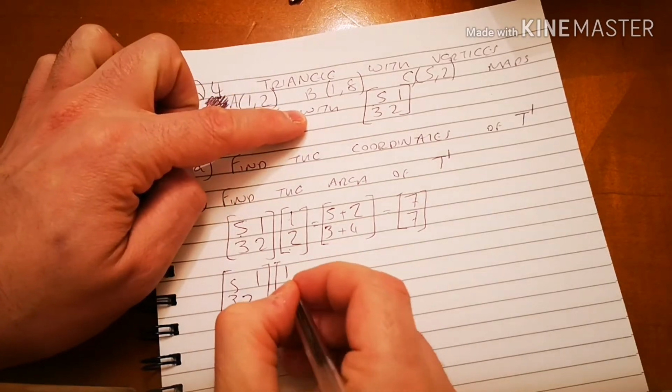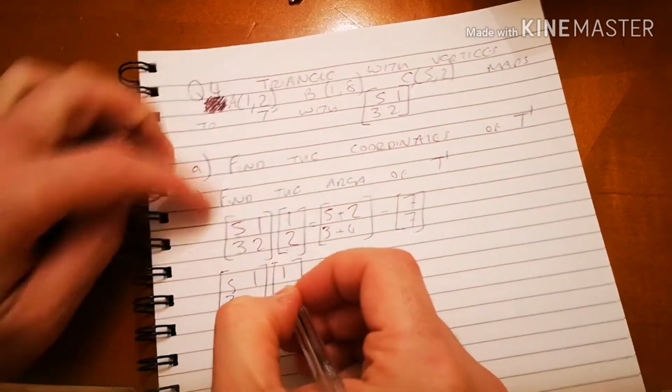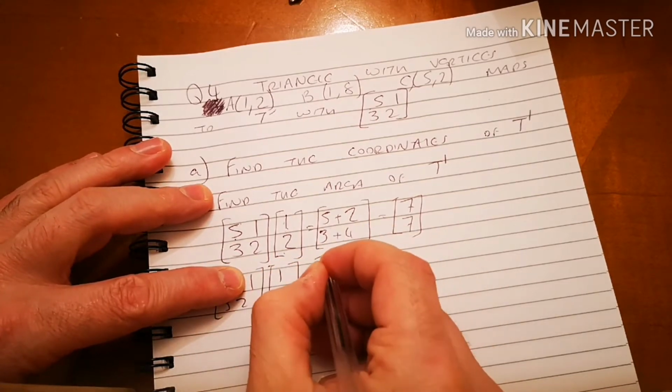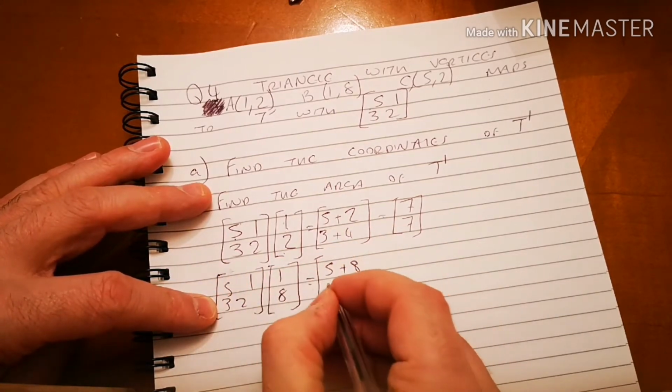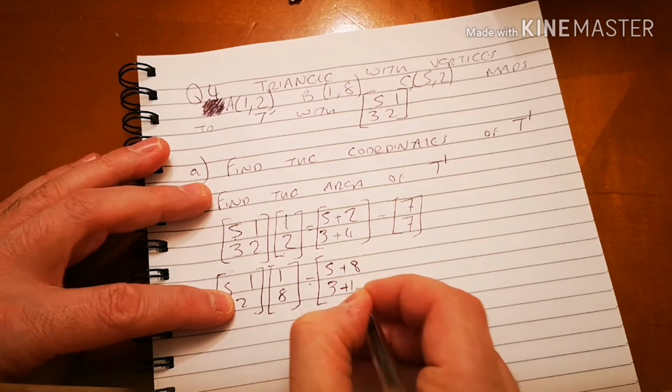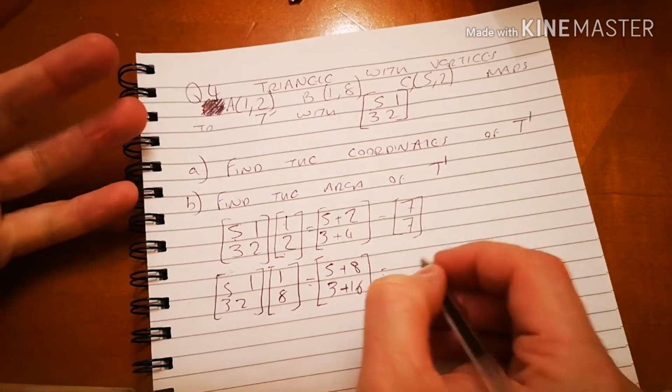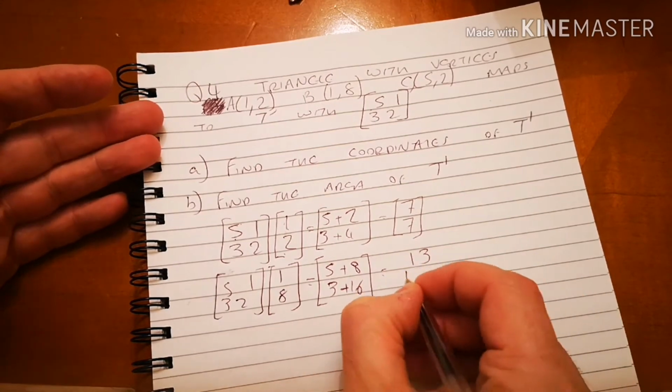Next one. Keep the same transformation matrix. And this one here is now 1, 8. So that's going to equal 5 times 1, which is 5, plus 1 times 8. And this is 3 times 1, which is 3, and 2 times 8, which is 16. 8, 9, 10, 11, 12, 13, 19.